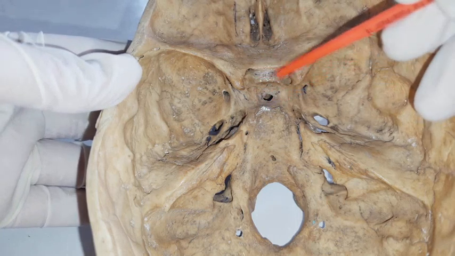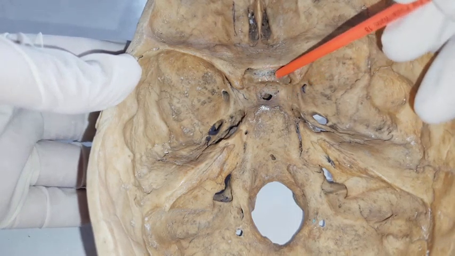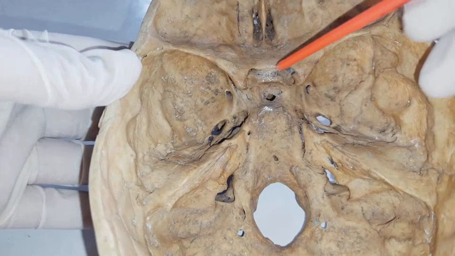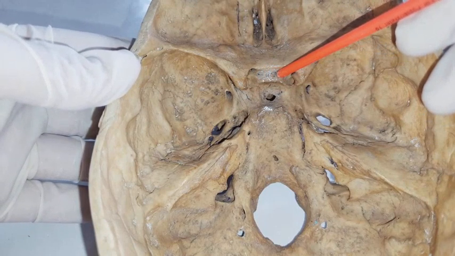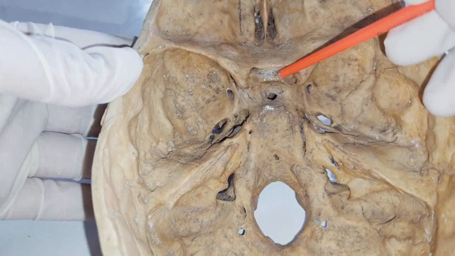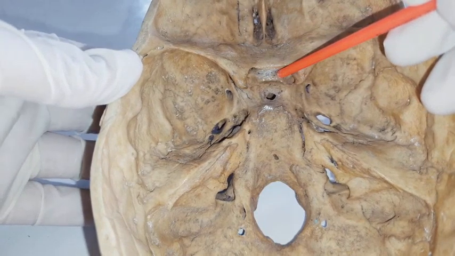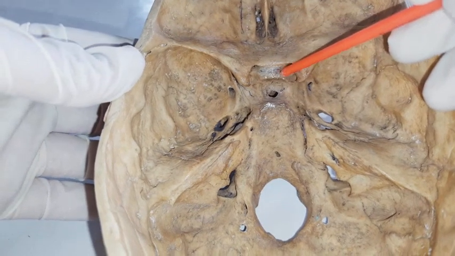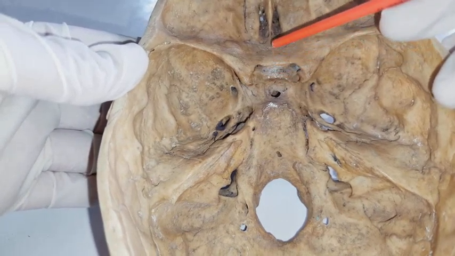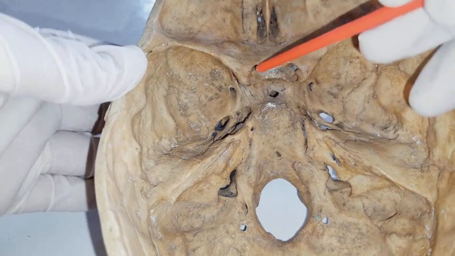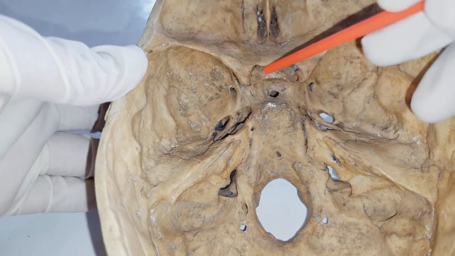First, let us discuss the sulcus chiasmaticus. As I already told you, the sulcus chiasmaticus does not lodge the optic chiasma, that is the crossing over of the second cranial nerve, the optic nerve. In fact, the optic chiasma lies slightly above it. So, this is the sulcus chiasmaticus.